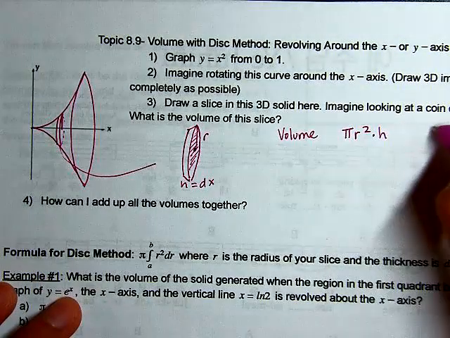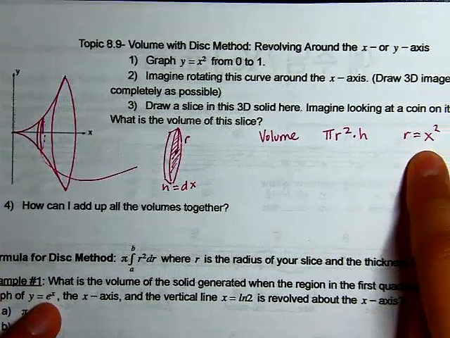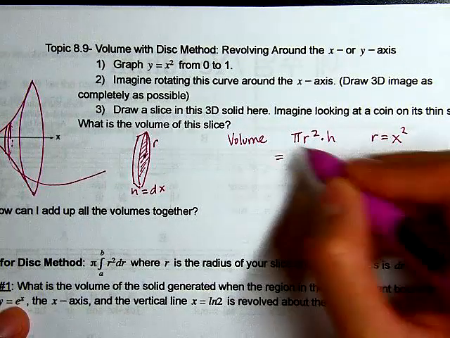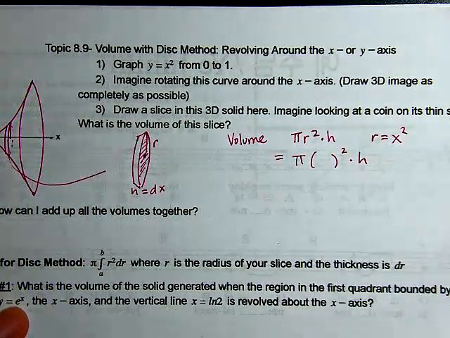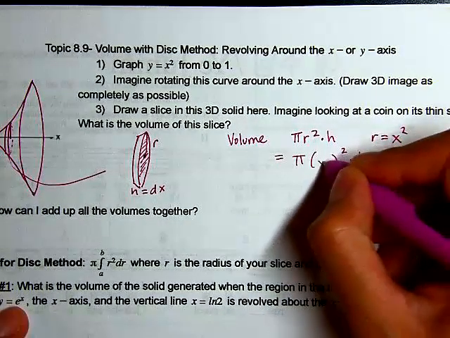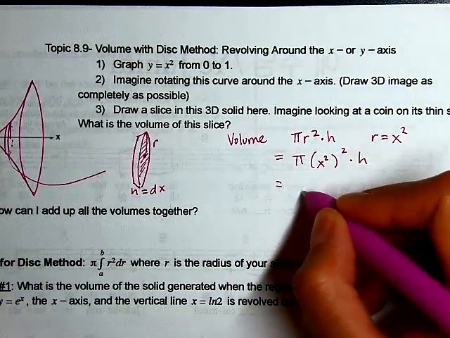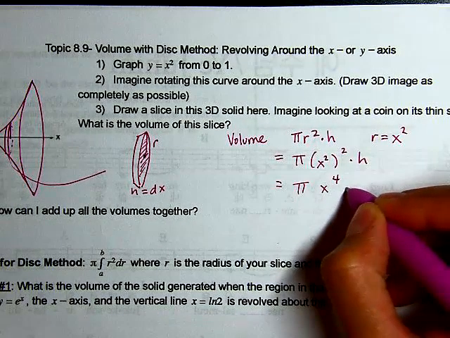So our radius is whatever my curve is, and in this case it's x squared. So for the volume of this one slice, I'm going to replace r with x squared. And so you'll notice the volume will be pi x to the 4th, and my height is dx.